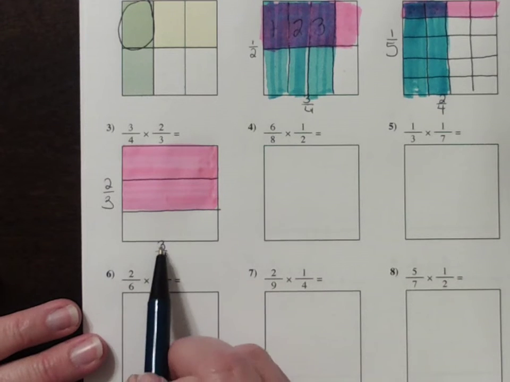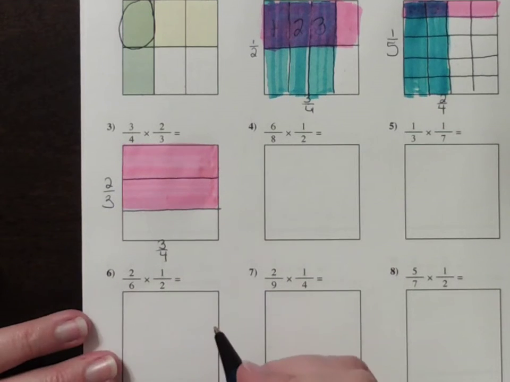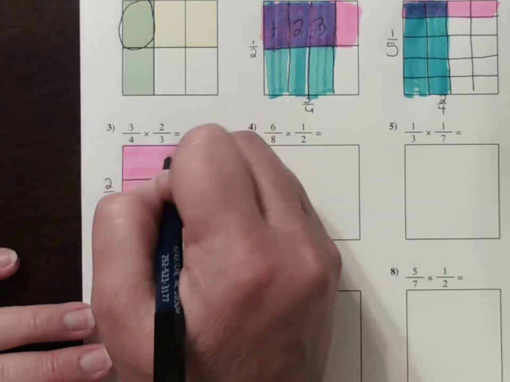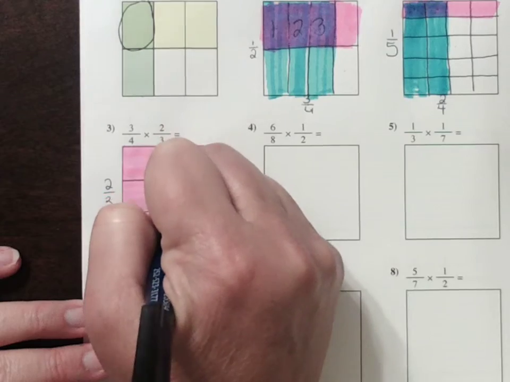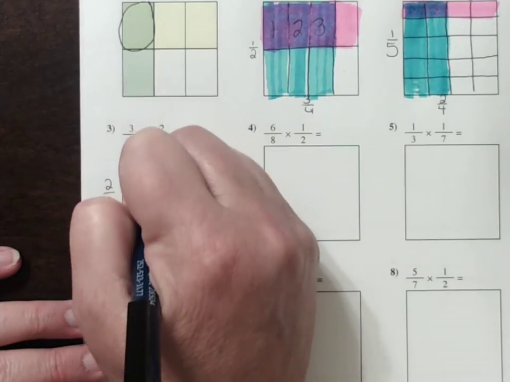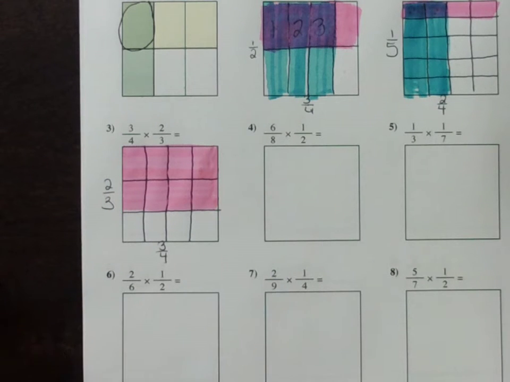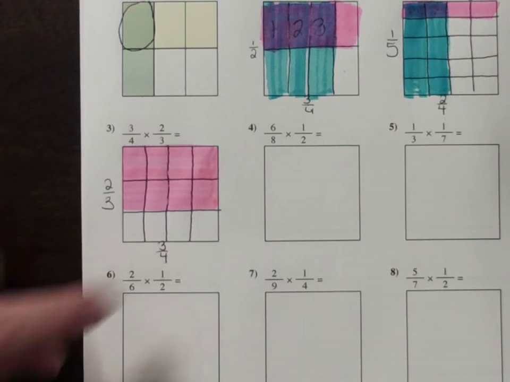All right, now we're going to do 3/4. That means from top to bottom, we have to cut it in fourths. So that means we have to draw 3 lines. So draw your 3 lines in to get fourths. All right, so we need 3 out of the 4.